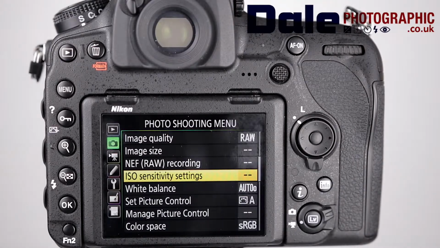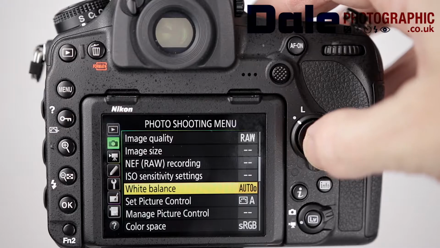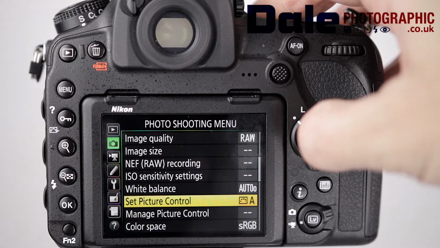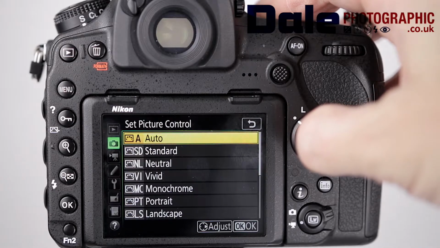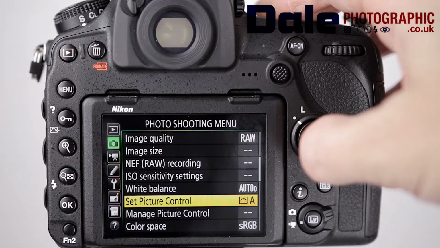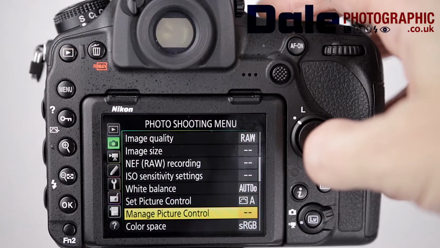White balance, we've got it on auto. Sorry about that, I had the button pressed at the front of the camera. Picture control, I've got it set to auto. You do have all these settings, but to be fair, I shoot RAW, so it's irrelevant. If you shoot JPEG, you might want to set one of these and set a custom one up.